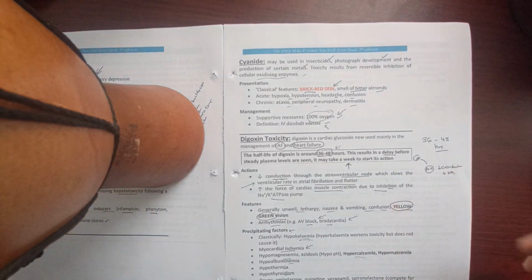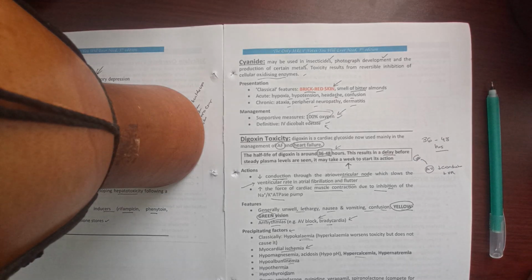Next is cyanide. It may be used in insecticide, photograph development and production of certain metals. Toxicity results from reversible inhibition of cellular oxidizing enzymes. Presentations can be classical features: brick red skin, smell of bitter almonds, acute hypoxia, hypotension, headache, confusion, chronic ataxia, peripheral neuropathy, dermatitis. Management will be supportive, 100% oxygen, and definitive IV dicobalt edetate.